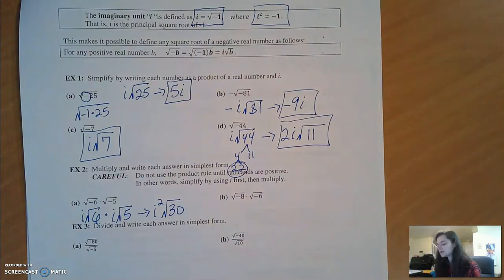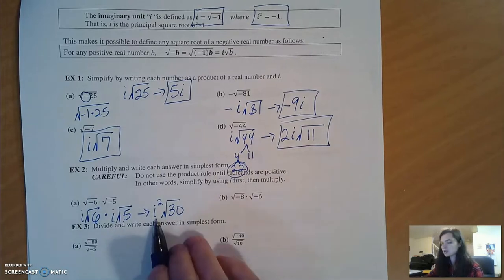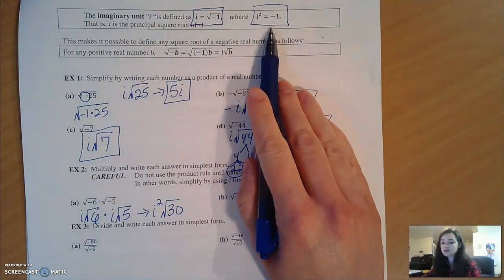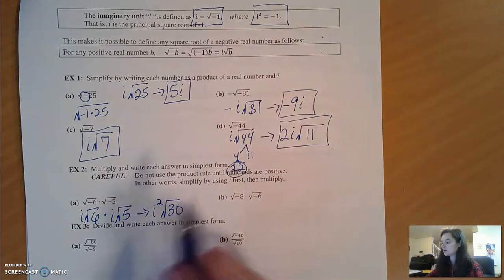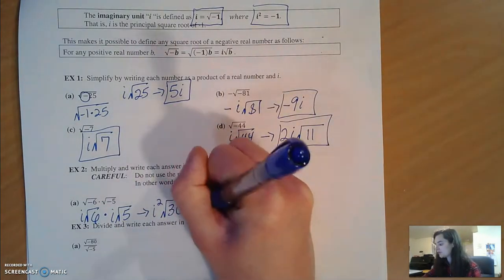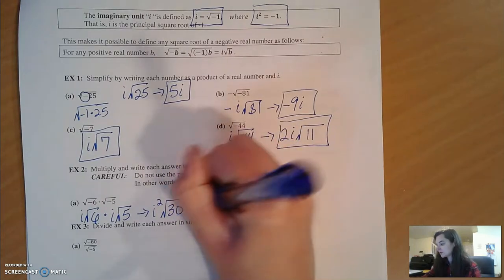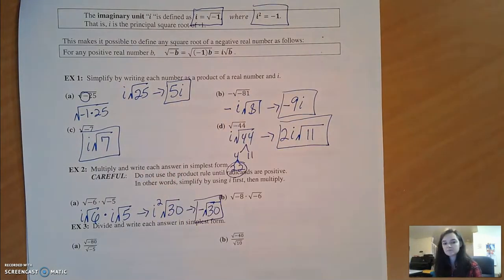And it's not going to simplify at all. If you break it down to its prime factors, that'd be 3 times 2 times 5, and there's no pairs at all. But we can simplify with that i squared. Do you remember when I boxed it up here? i squared equals -1. We can simplify that further, okay? So i squared is -1, so we're actually going to have negative square root of 30, not positive square root of 30. Okay? Would you guys like to try the next one?